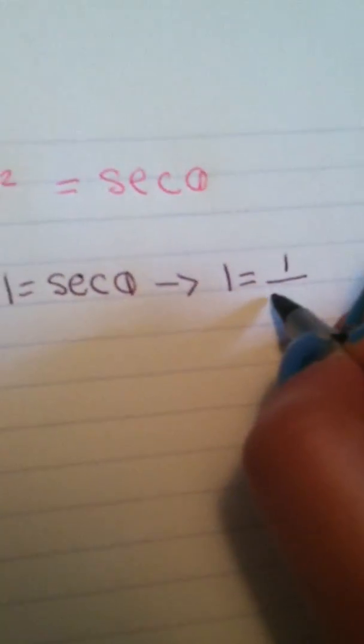So when we let x equal 1, we get 1 is equal to secant theta, which then would equal 1 over cosine theta.